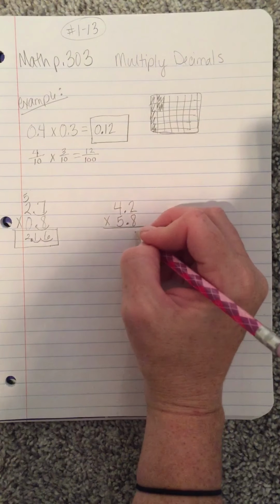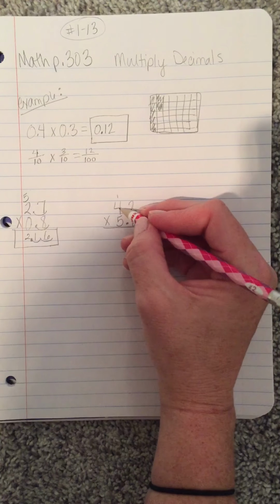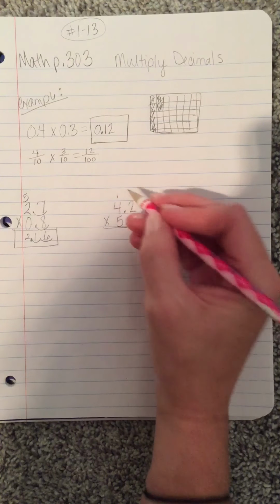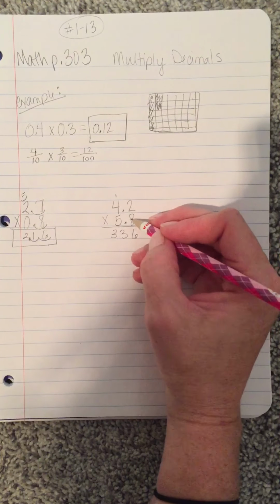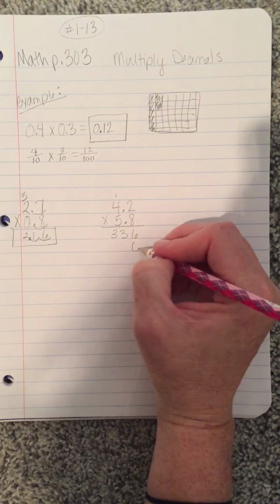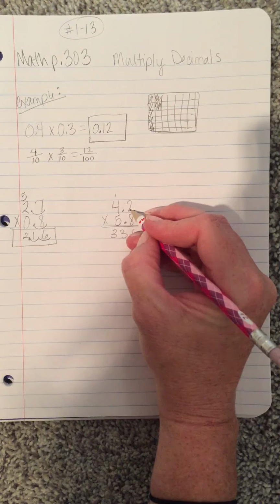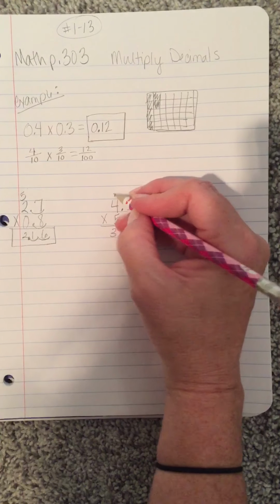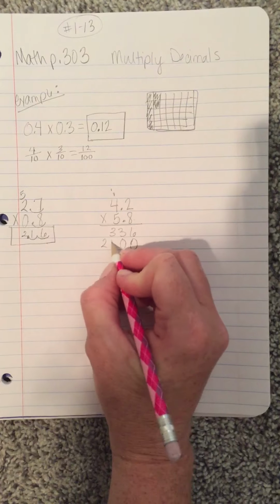8 times 2 is 16. There's your 6, carry your 1. 8 times 4 is 32, plus 1 more is 33. Now, just like you would normally multiply, for the second digit you're going to add a 0 and then begin. 5 times 2 is 10. There's your 0, carry your 1. And then 5 times 4 is 20, plus 1 more is 21.